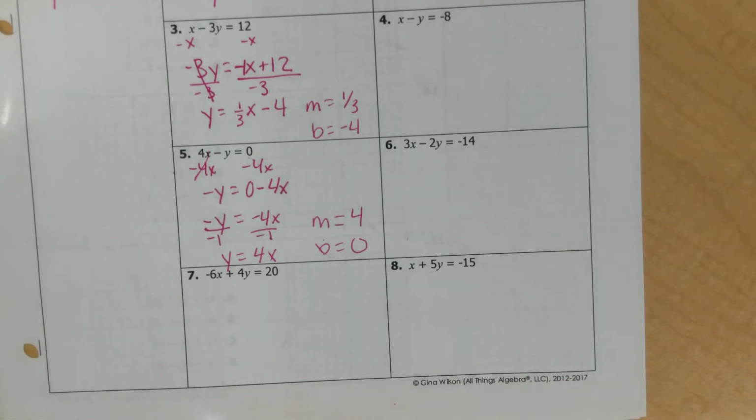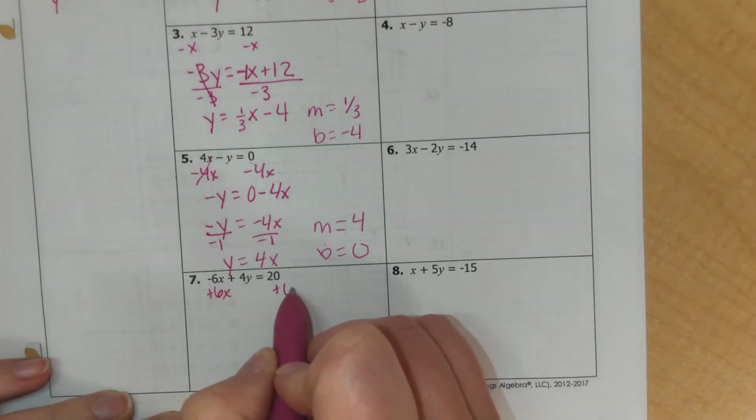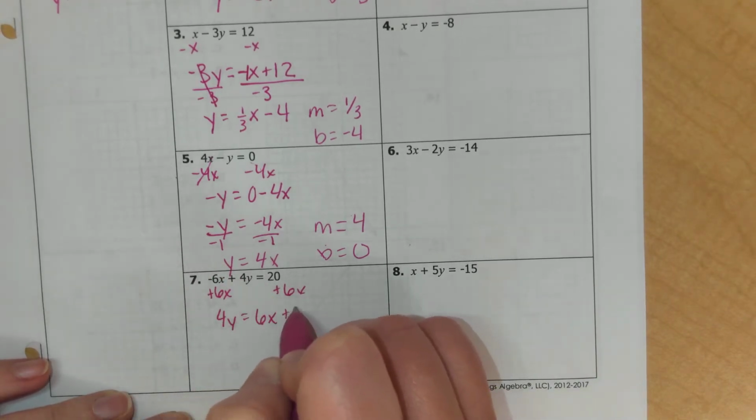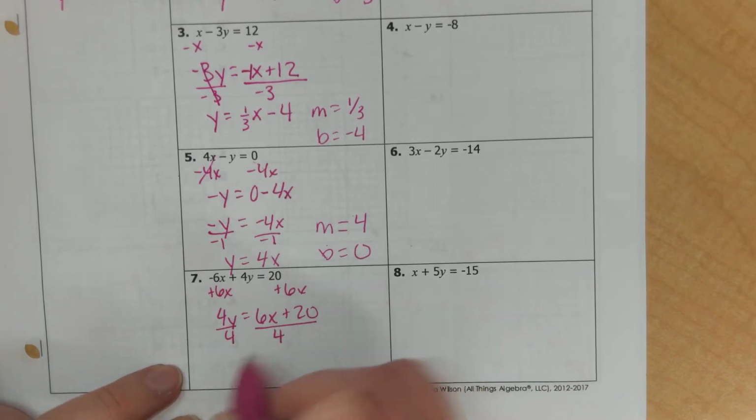All right, so looking at number 7. This one, we have a coefficient there in front of the y, so we are going to have to do that division again. But let's start by moving the 6x, so I'm going to add it over here. I have 4y is equal to 6x plus 20. I'm going to divide by 4, and then I'm going to divide all of this by 4 as well.